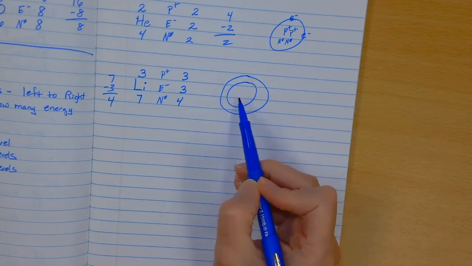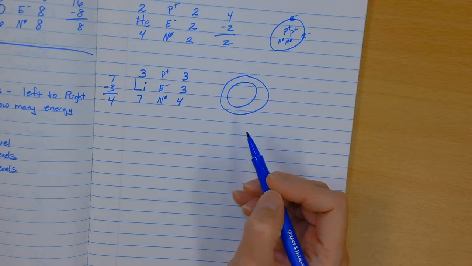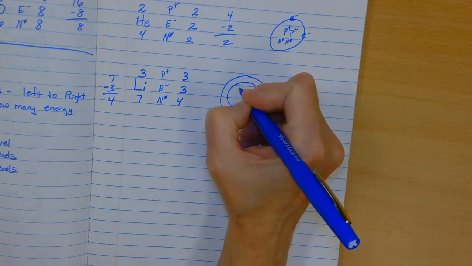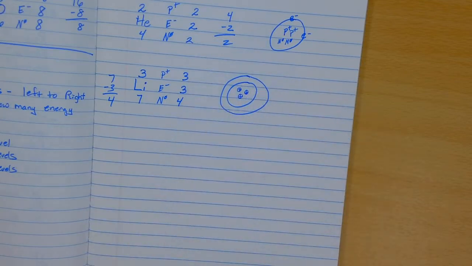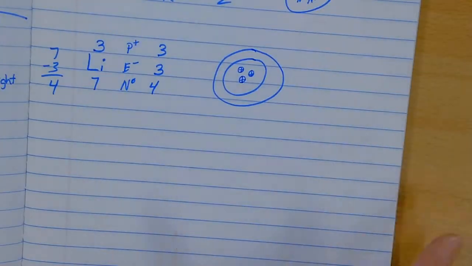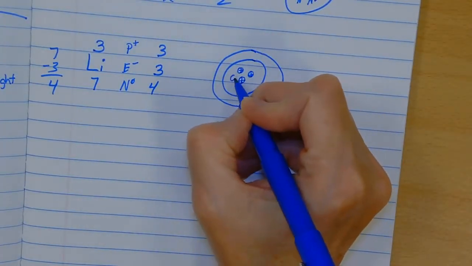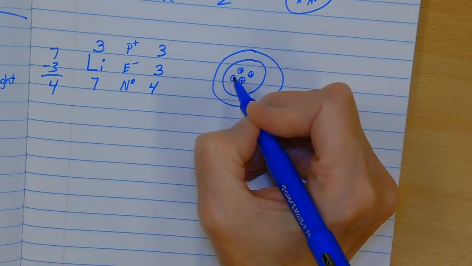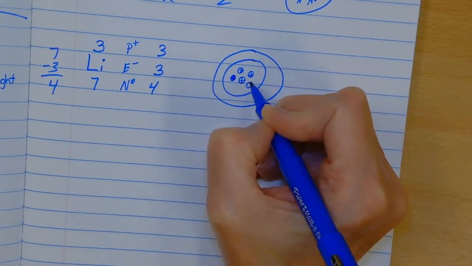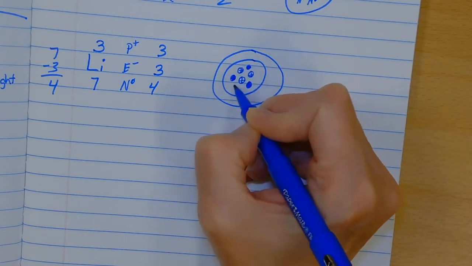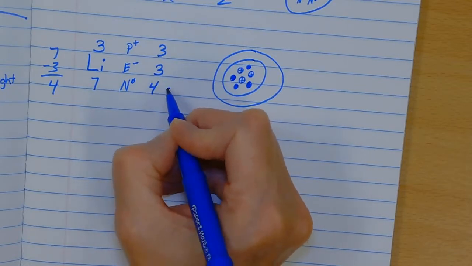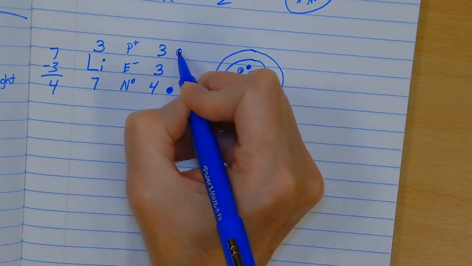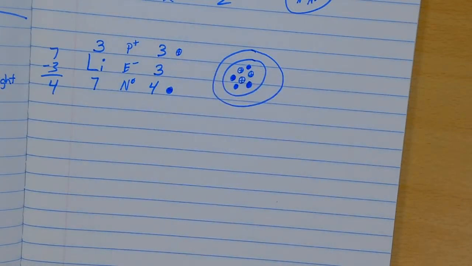So inside our nucleus, we're going to do our protons. So this time, I'm just going to do 3 circles with a plus in them. A little bit different. So my 3 circles with a plus in them, which you can't really see that well. And then I have my 4 neutrons. And I'm just going to color them in all the way. 4 neutrons, right? Okay, so my neutrons, I'll just make a little key. I colored them in, and my protons, I put a plus in them so I can tell the difference between them. I need my 3 electrons.